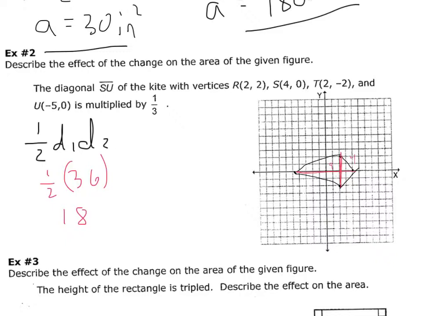Okay, and it wanted us to find how the area would change if you took SU, or (4, 0) to (-5, 0), if you took this one and reduced it by a factor of 1/3. Okay, so since that was 9, it would now become 3.